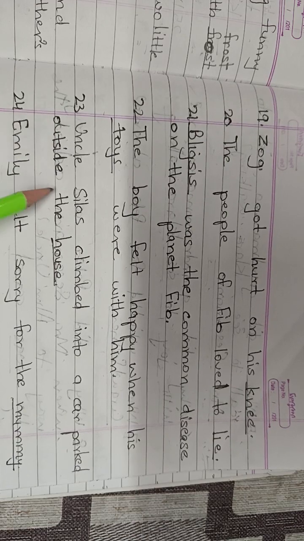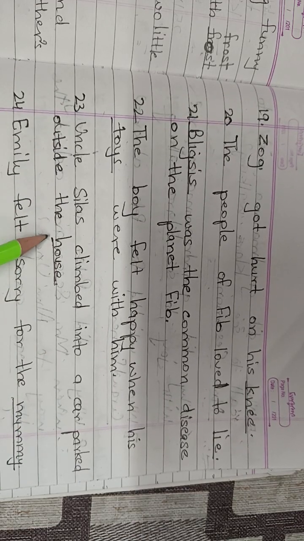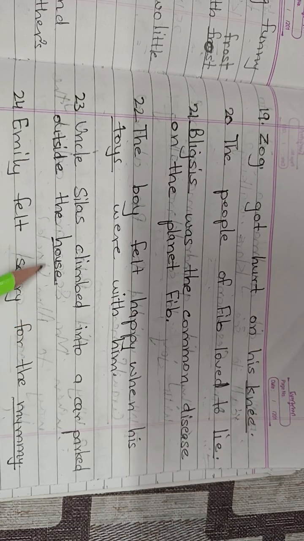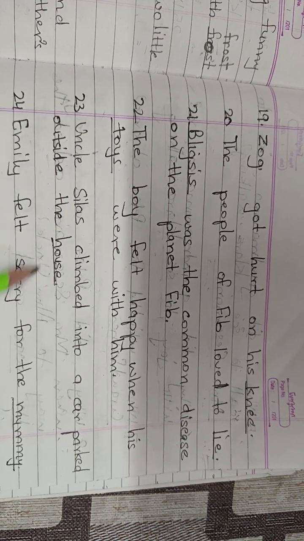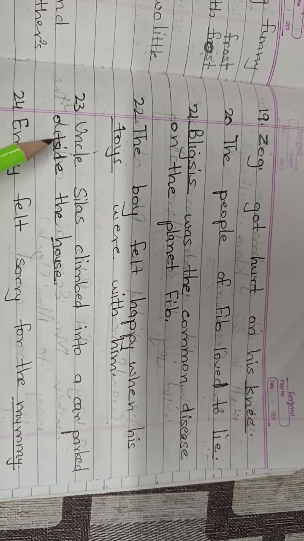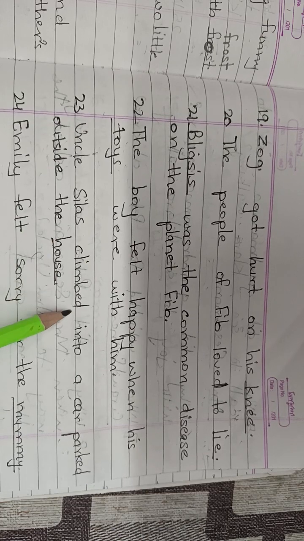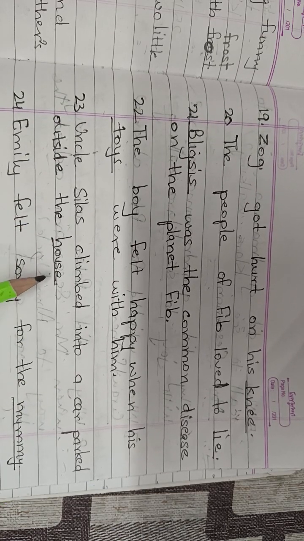Number 23. Uncle Silas climbed into a car parked outside the house. You know very well, this is the lesson when Emily was going with her uncle to visit those two places, Cairo and Giza. So where was his car parked? It was parked outside the house. So Uncle Silas climbed into a car parked outside the house.